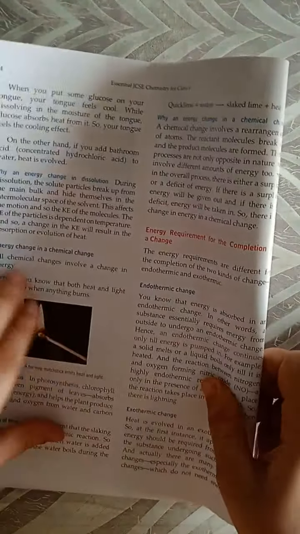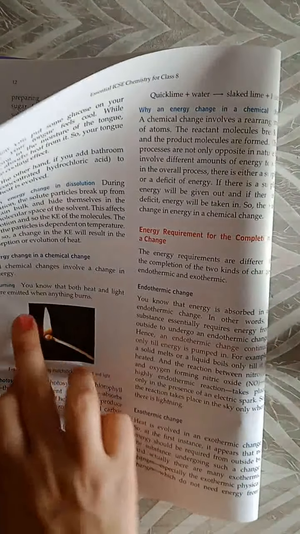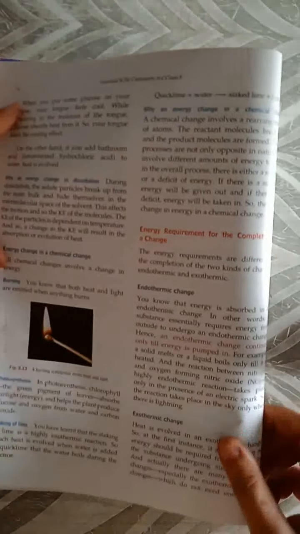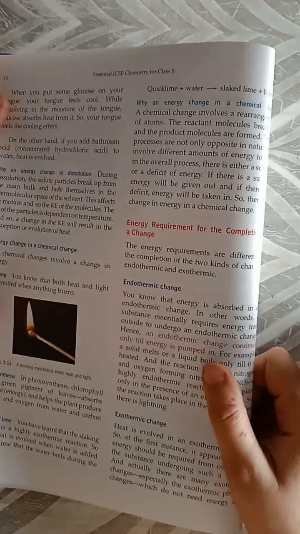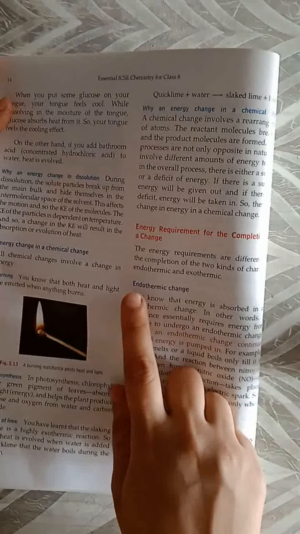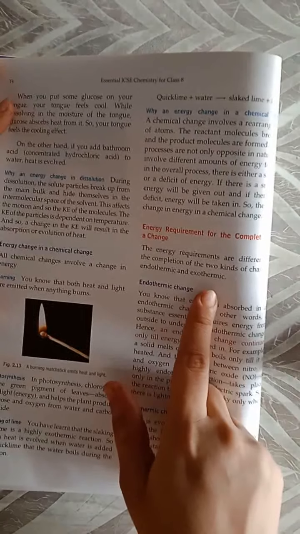The last topic is the energy requirement for the completion of the change. Just look into your books on page number 14. The energy requirements are different for the completion of the two kinds of changes, endothermic and exothermic. We have discussed the endothermic changes and the exothermic changes.